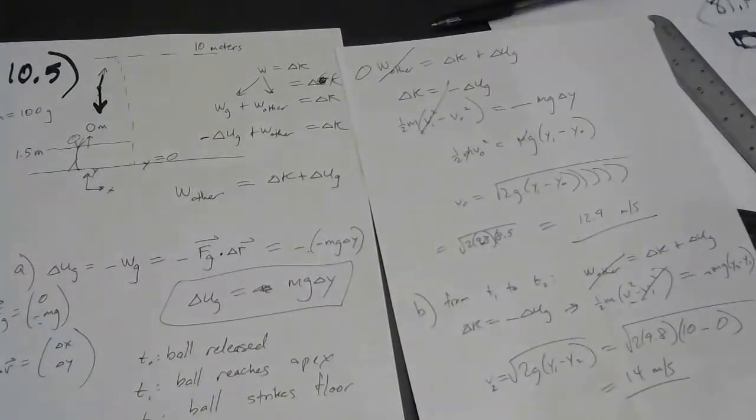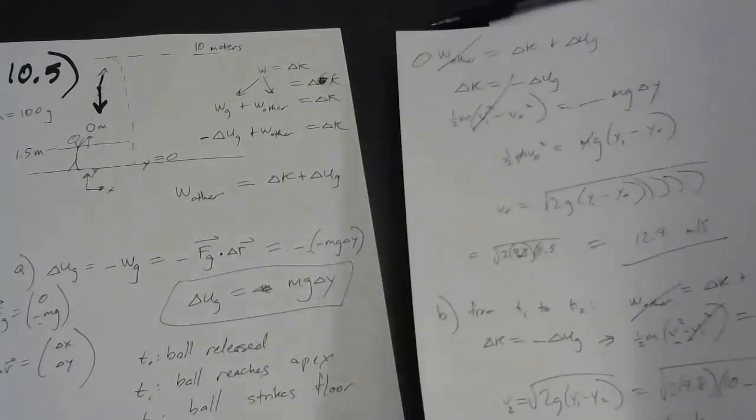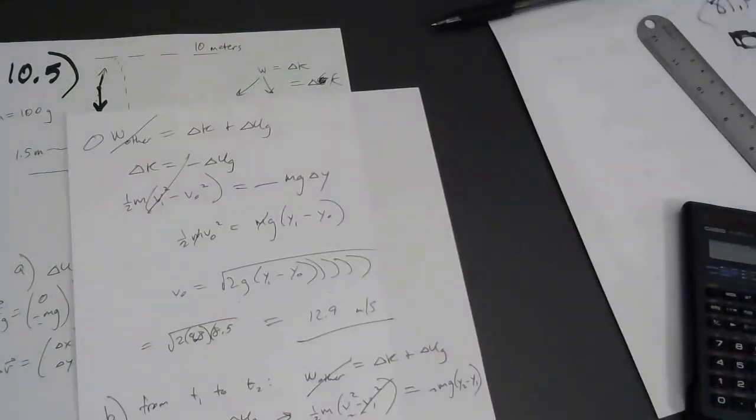Okay, at this point you might be thinking, I could have done this with kinematics. Do I really need this? It does make some problems simpler. You'll see that as we go through more of these problems from the chapter.